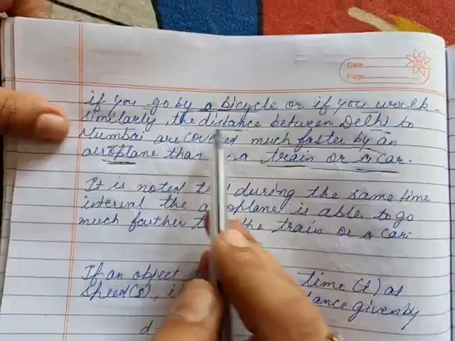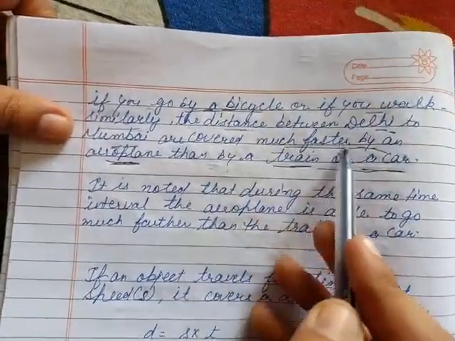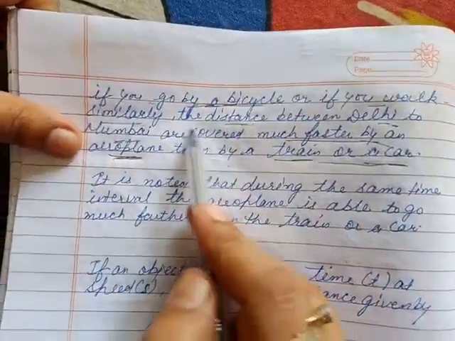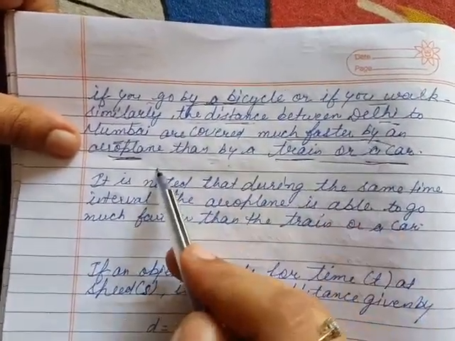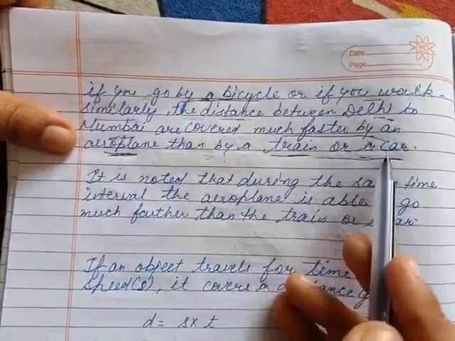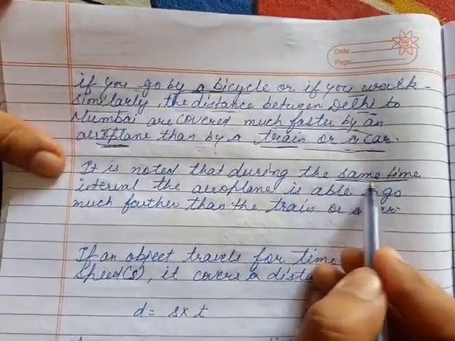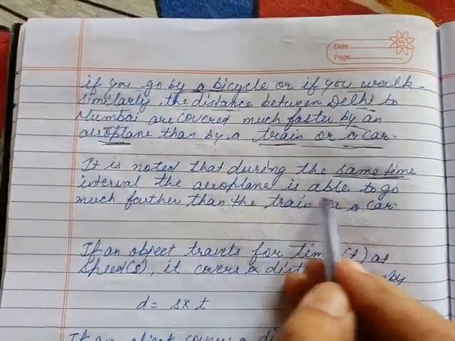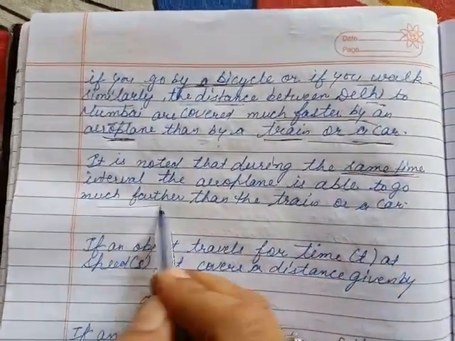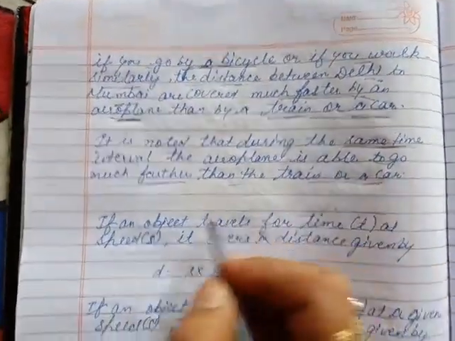If you cover the distance between Delhi and Mumbai, it is covered much faster by an aeroplane than by a train or a car. It is noted that during the same time interval the aeroplane is able to go much farther than the train or a car.